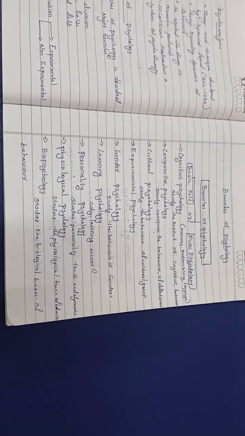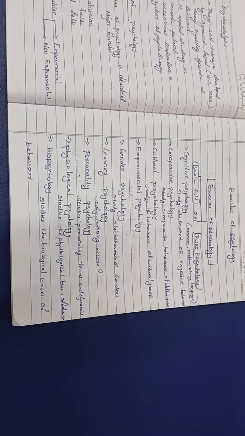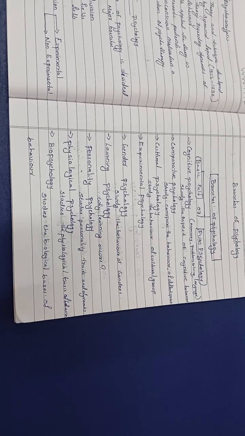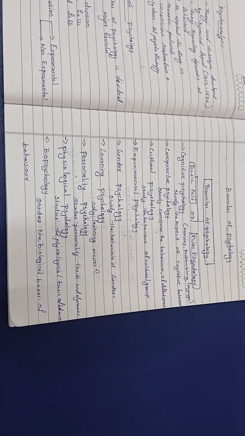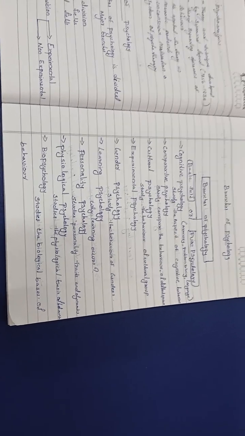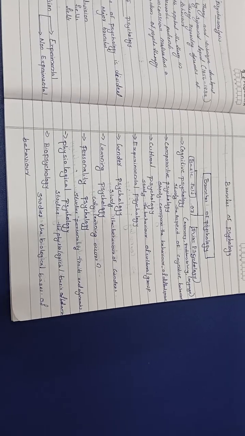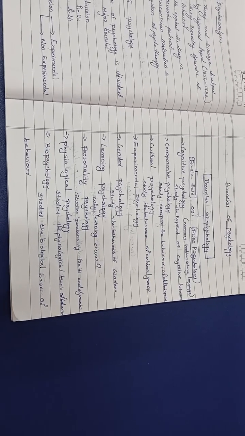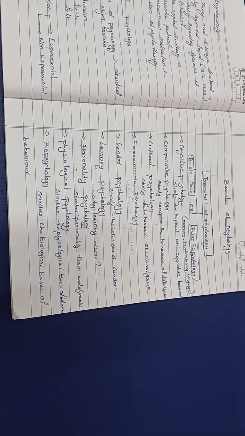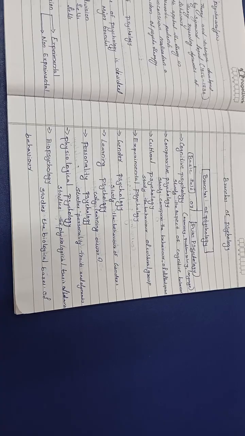Then cultural psychology means the behavior of the culture. In each culture the person's behavior is different. In Dubai, people's culture is that they do their own activities. In Kerala, people engage with the other neighbors' activities. That is cultural psychology: if each person's culture is different, cultural behavior is different.